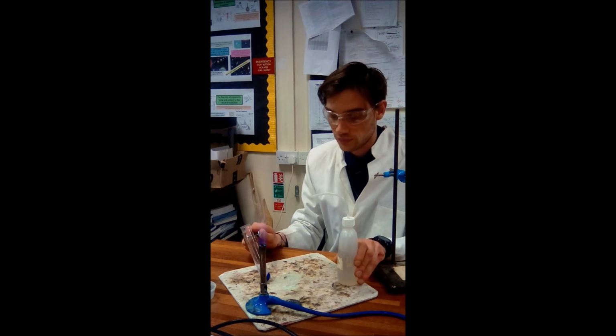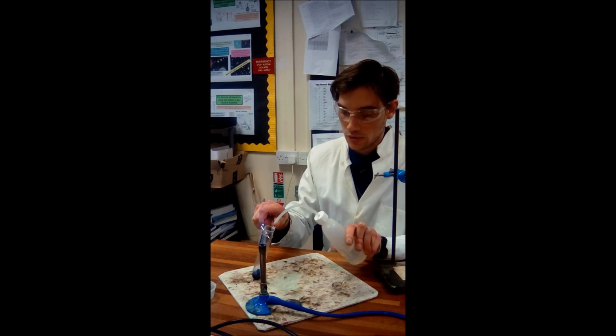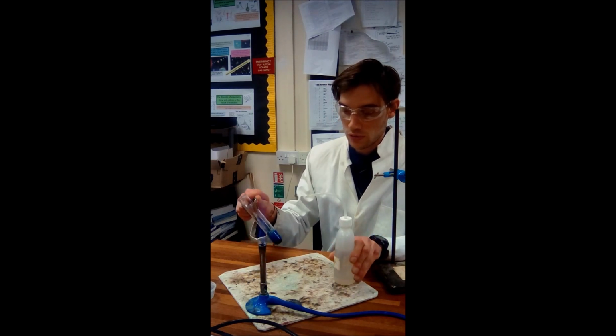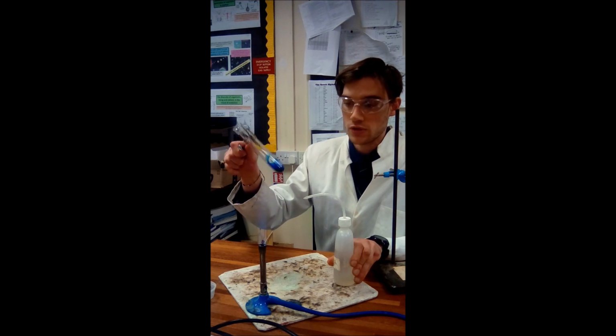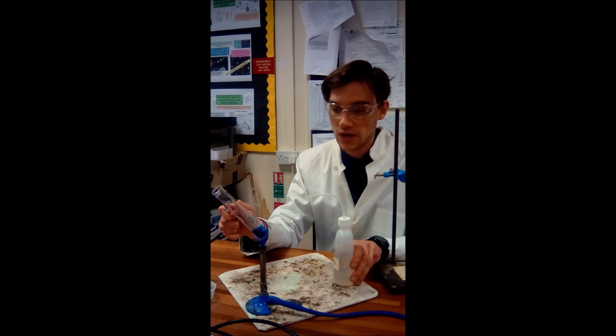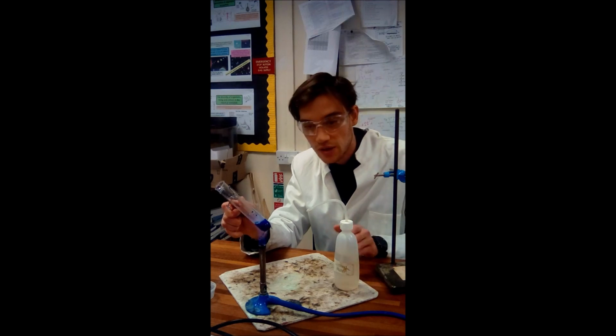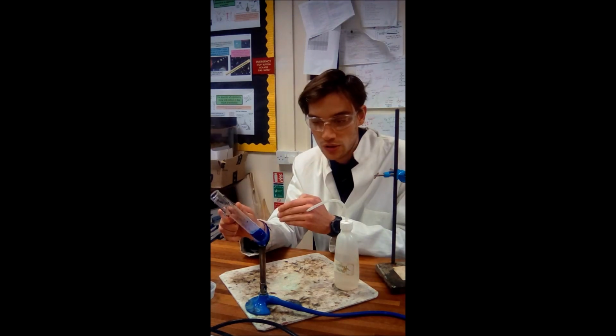again, it's very slow, and I'm a bit impatient, so I'm going to add some water already. We add some water, and it goes blue. So we've got blue, and then when we take the water off, it then goes purple, so then turns anhydrous again. It's the same thing again, it's that reversible reaction, okay?